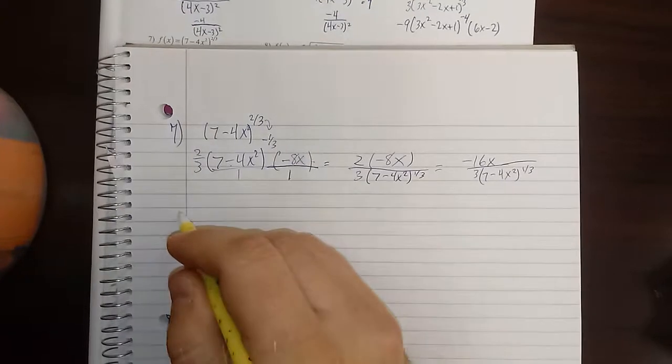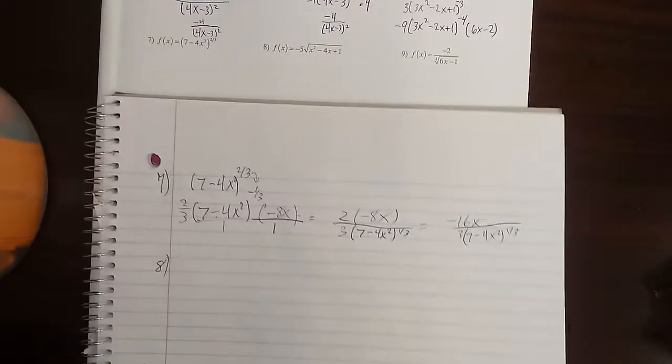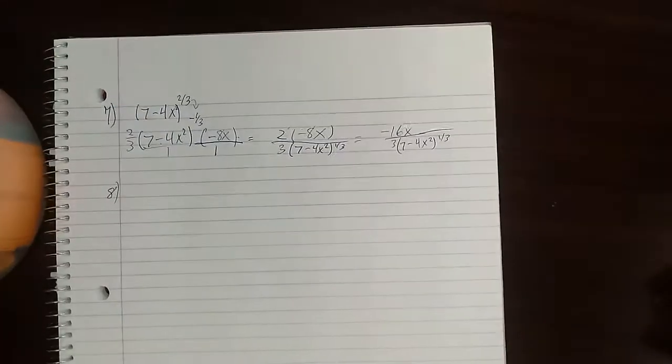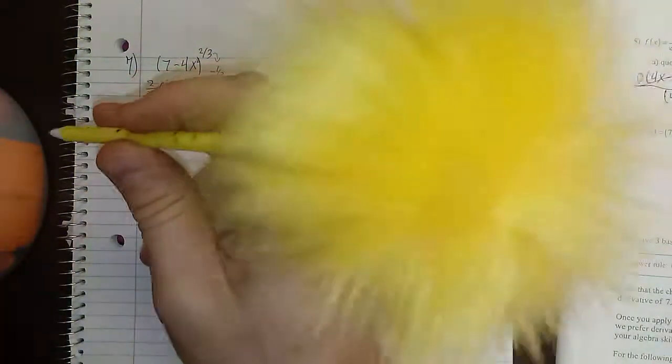All right, number 8. Let's see, why don't I just move it out of the way? Is this in the way? Oh my goodness. Max was like, can you keep using it? And I was like, yeah, sure.